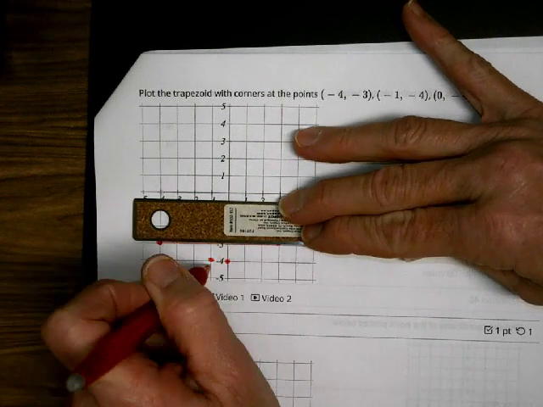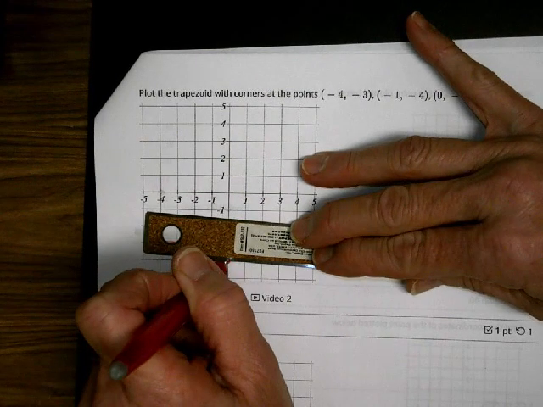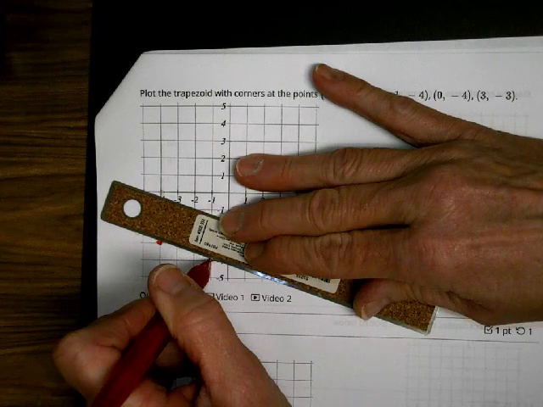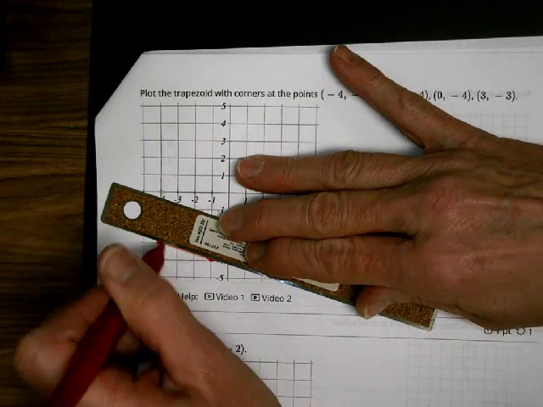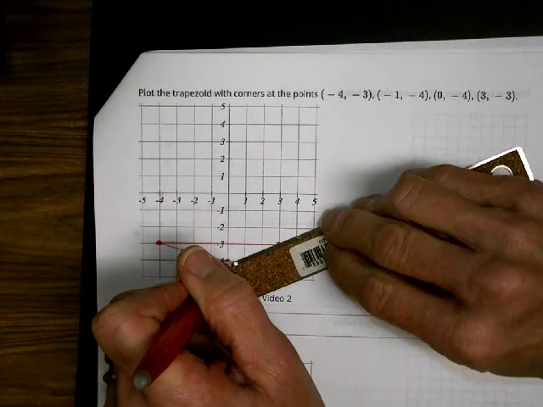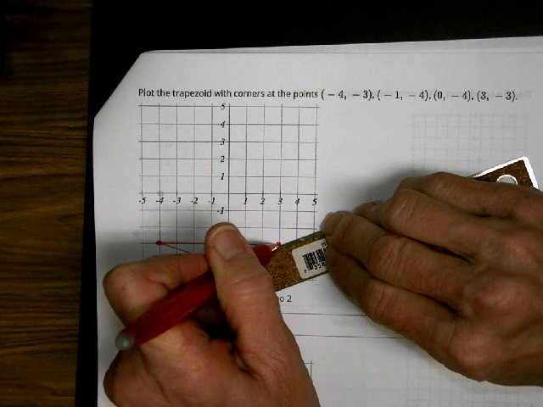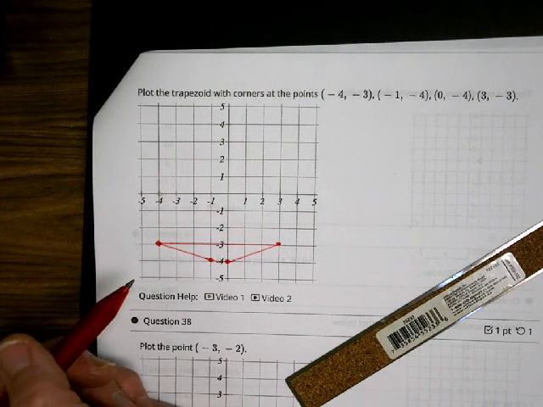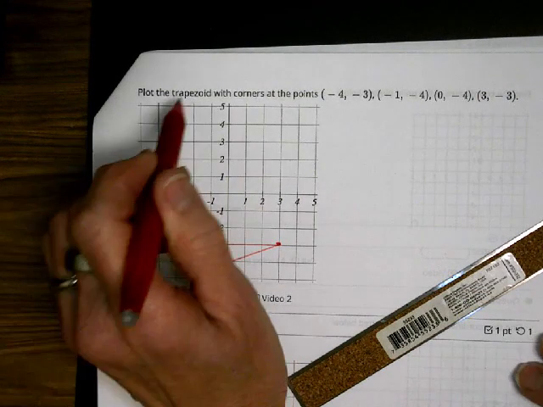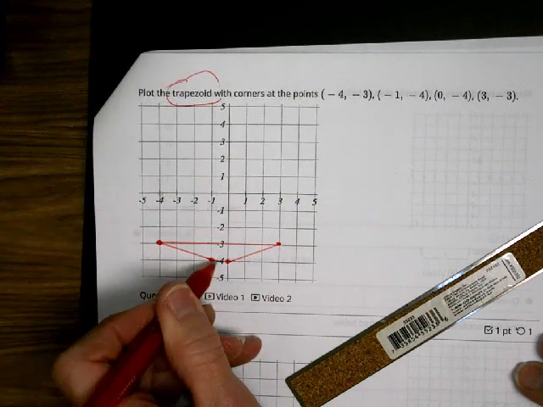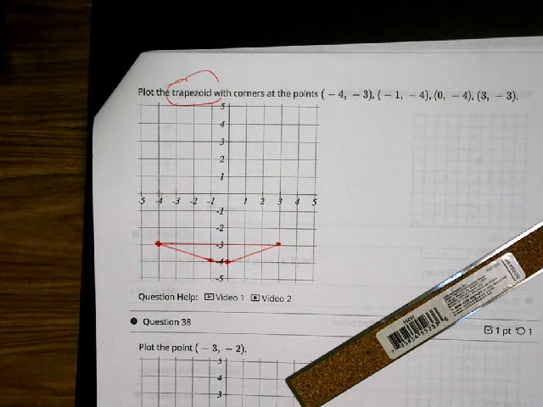Okay, yep, there we go. Trapezoids only have 1 pair of parallel lines. So that's why it looks like this. So you won't get credit unless you draw the trapezoid.